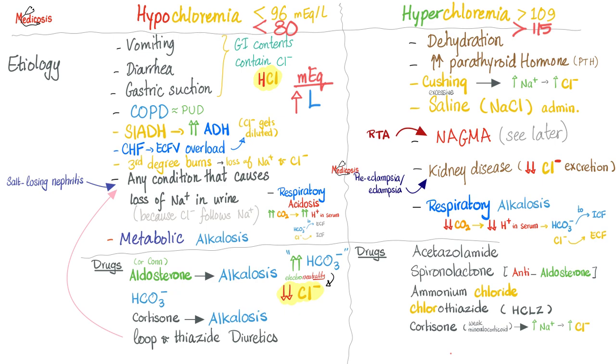Medications that can lead to hypochloremia. Aldosterone. Now this might sound counterintuitive because people say aldosterone will help me reabsorb sodium and water, and chloride is going to follow sodium, therefore I'll get hyperchloremia. Yes, it can happen, but in most cases, aldosterone does the opposite. Don't forget that aldosterone not only reabsorbs salt and water, but it also excretes potassium and hydrogen. When you excrete hydrogen, you develop metabolic alkalosis. Metabolic alkalosis causes hypochloremia because when you have an abundance of bicarbonate in the blood, it means the chloride has to leave the blood and go into the cell. Or in this case, to the urine.